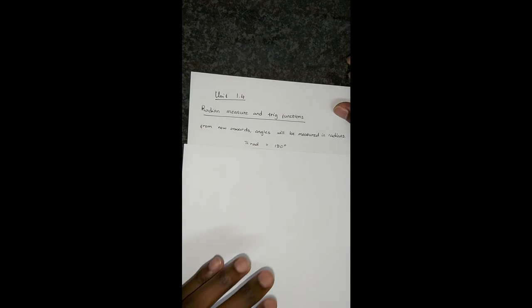You have to know that pi radians is equal to 180 degrees, and 2 pi is equal to 360 degrees. So if you know these two, then everything else will be quite simple. So I'm just going to show you how to convert some simple angles, and then we'll move on.